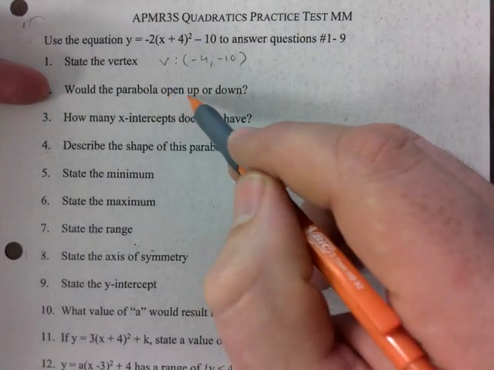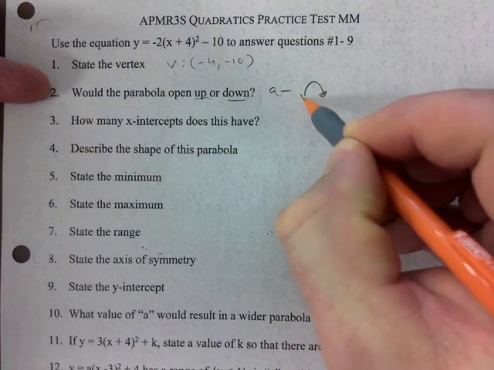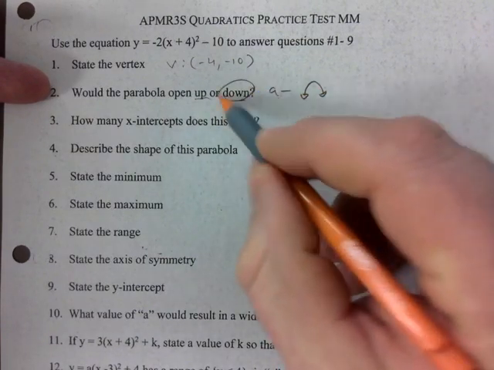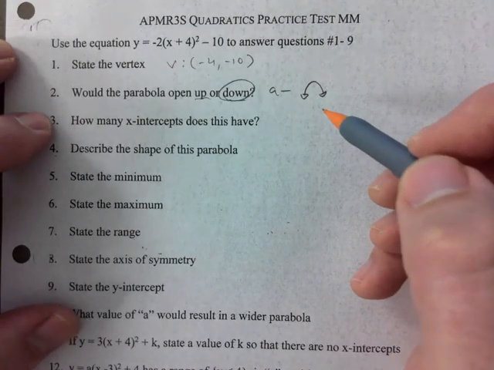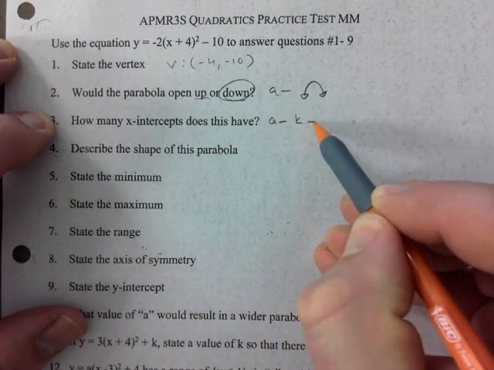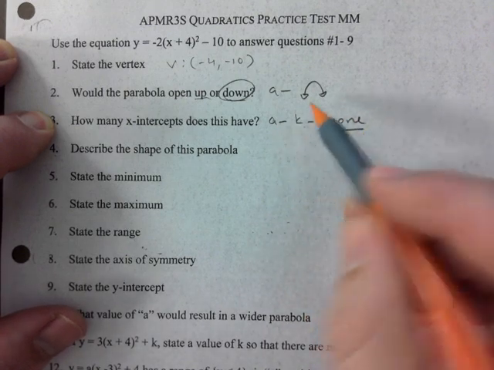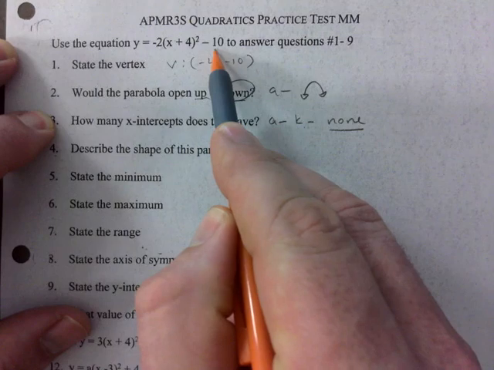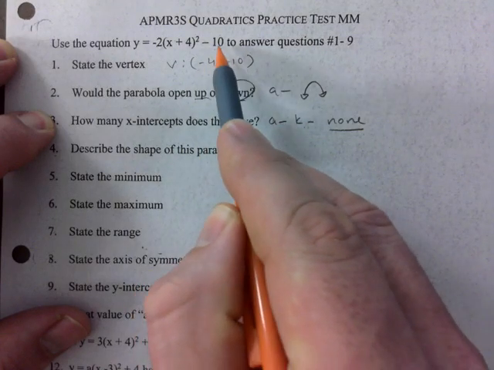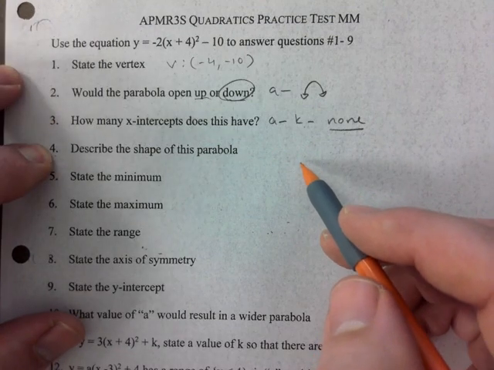Does the parabola open up or down? A is negative, so it'd be opening down. So just circle down or say down, that's okay. How many x-intercepts does this have? A is negative, K is negative, so none. If the leading coefficient and the K, the y value of your vertex, have the same sign, no intercept.